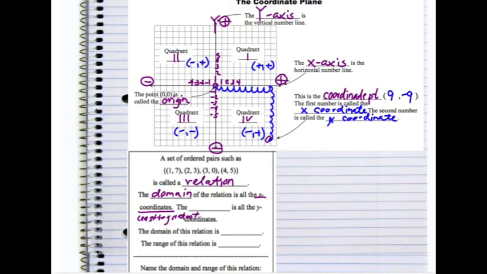And then the range is all the Y coordinates. Now the range is a little different, and we'll talk about that. So the domain of the relation is all the X coordinates, and what I want to do is list them from least to greatest. So when I look at my list of coordinates up here, the smallest X value is 1, and then I have 2, 3, and 4. They made it nice and simple for us. They just put it right in order.